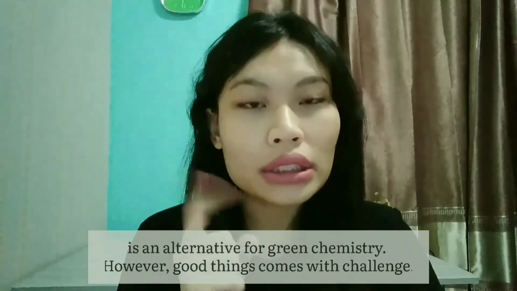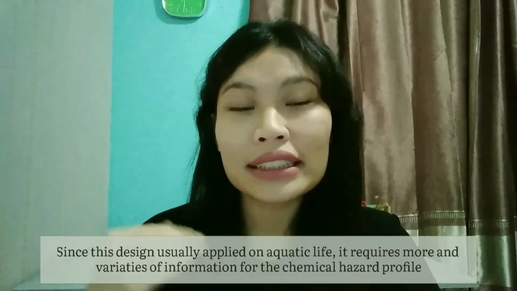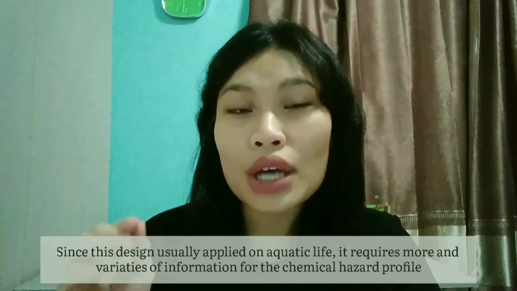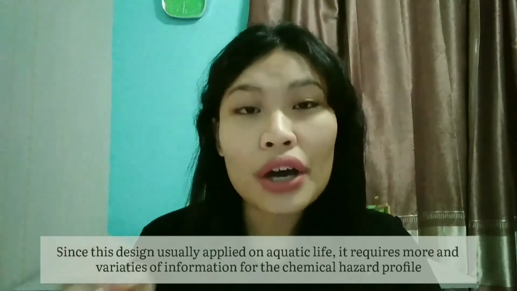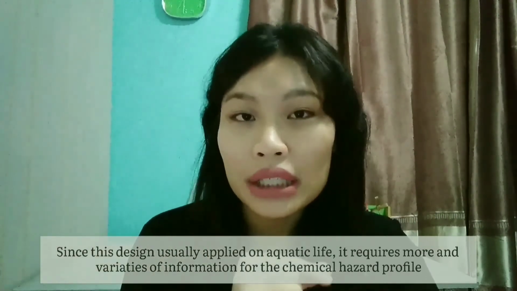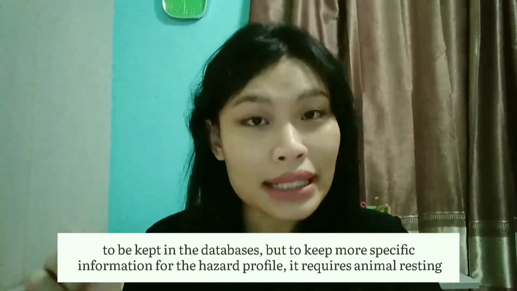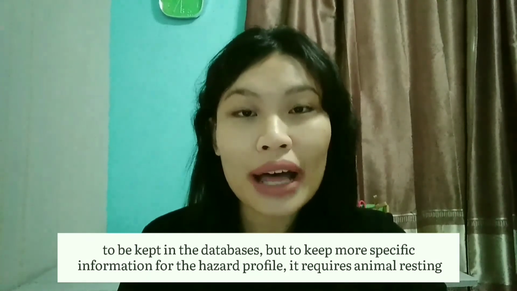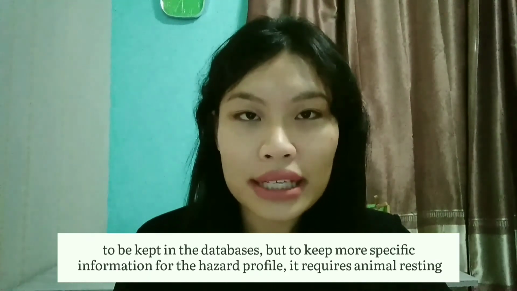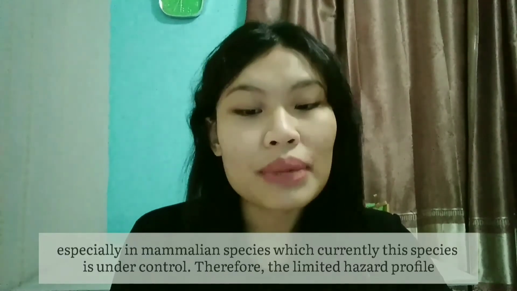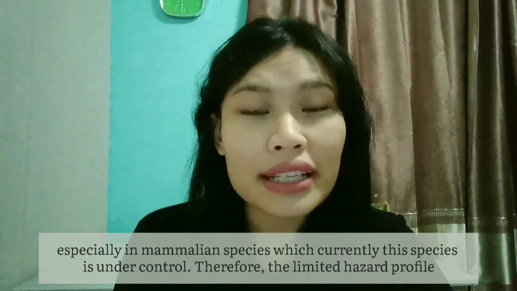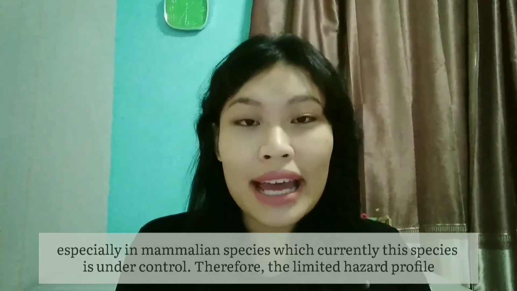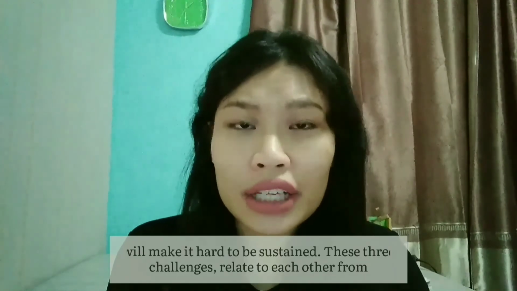However, good things come with challenges. Since this design is usually applied on aquatic life, it requires more and varied information for the chemical hazard profile to be kept in a database. But to keep more specific information for the hazard profile, it requires animal testing, especially in mammalian species, which are currently under control. Therefore, the limited hazard profile will make it hard to be sustained.